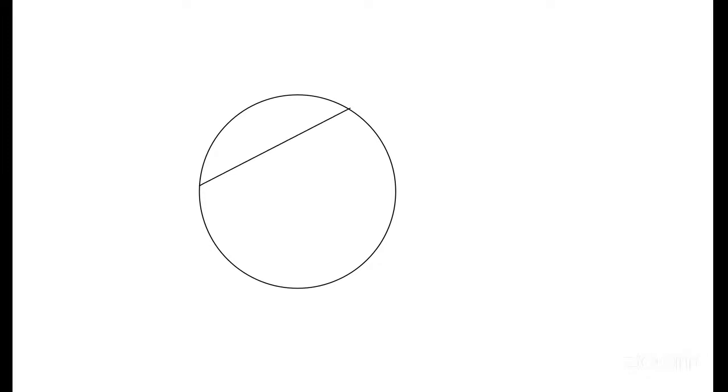So about the sector and the segment, I'll just show you once. This is a circle. If I put any chord here, then the chord will be dividing my circle into two parts, known as segments. This will also be a segment, and this will also be a segment.